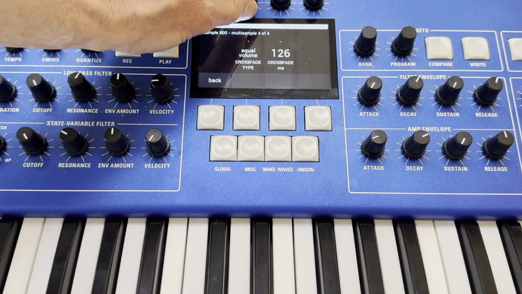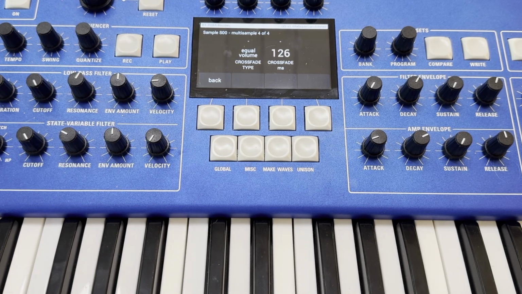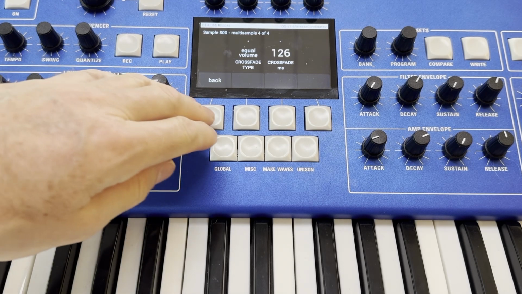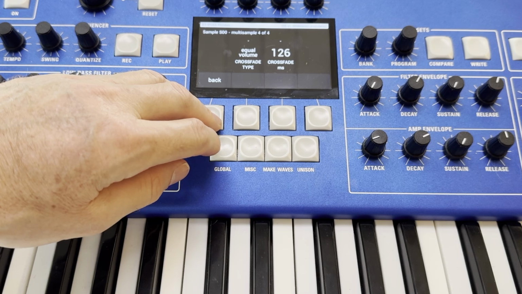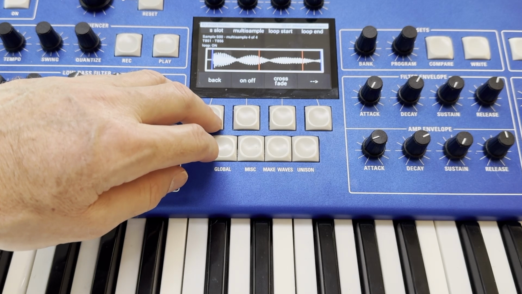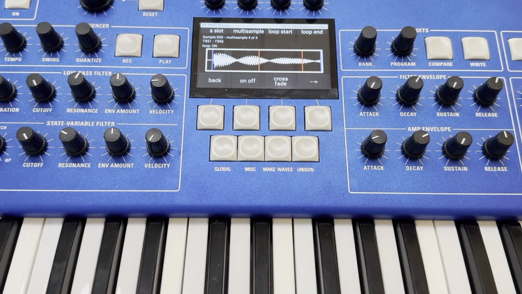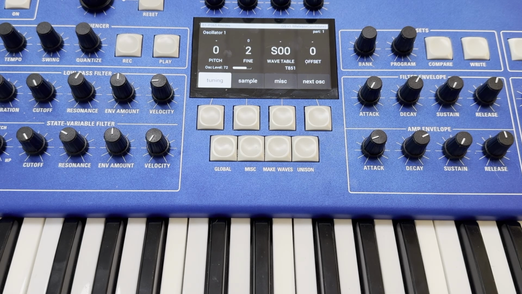That's not bad either. Let's leave it at that. Okay, so we now have a patch in here. And what I'm going to do is go back, and on this, we are only using one oscillator. So, okay, I put a sequence in here.